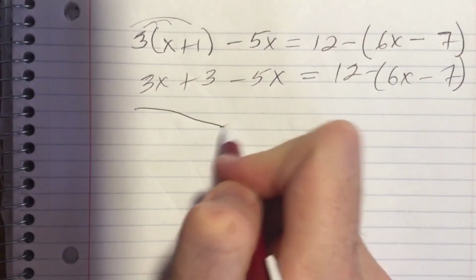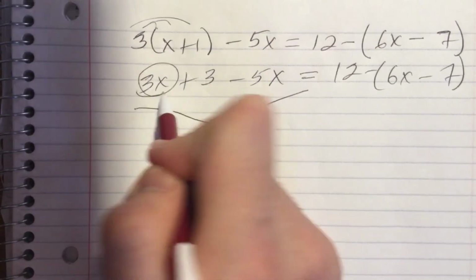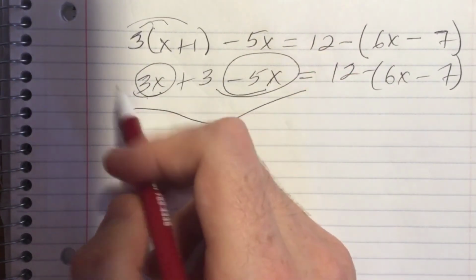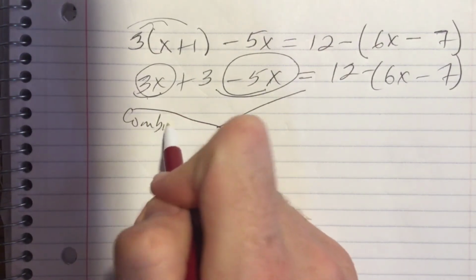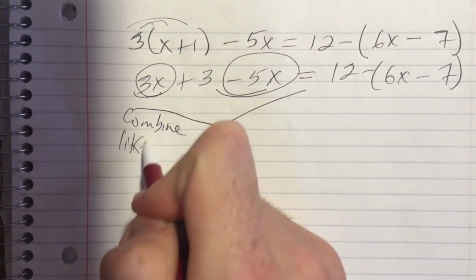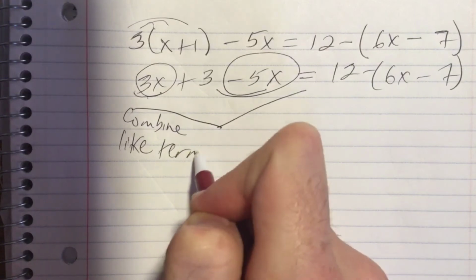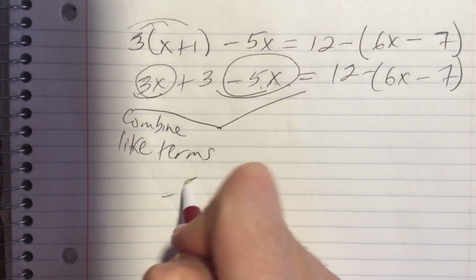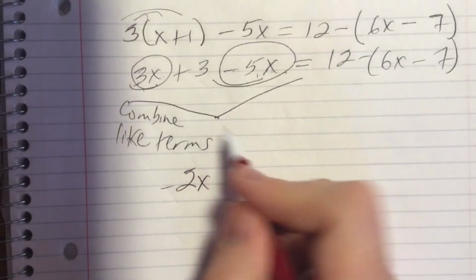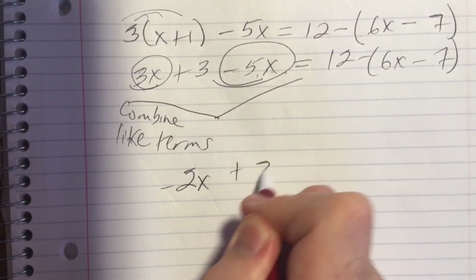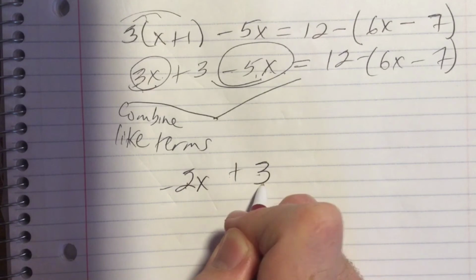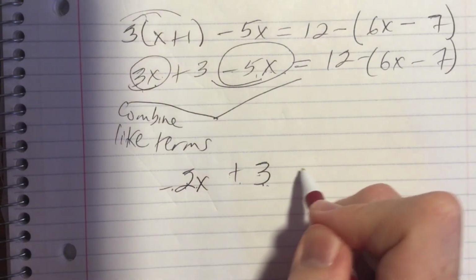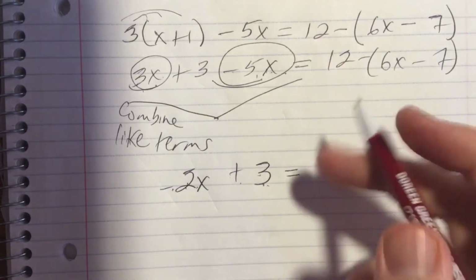Combine like terms. You have 3X and you have minus 5X. You can combine these like terms because they have the same variable and the same power. 3X minus 5X. 3 minus 5 is a negative 2, and the X comes with it, plus 3. These are unlike terms. Negative 2X plus 3 can't combine. Equals, let's take care of the right side now.